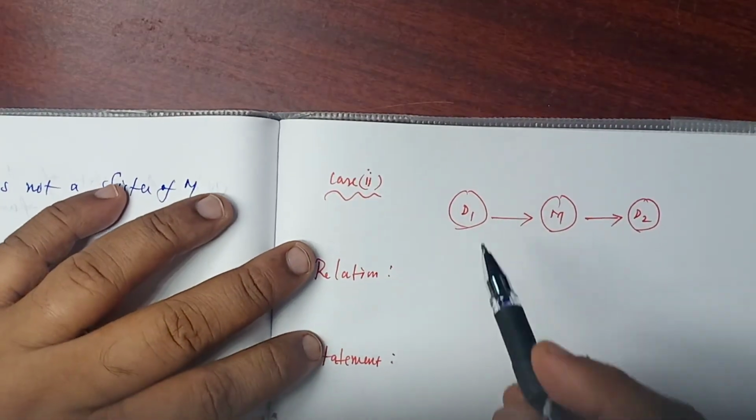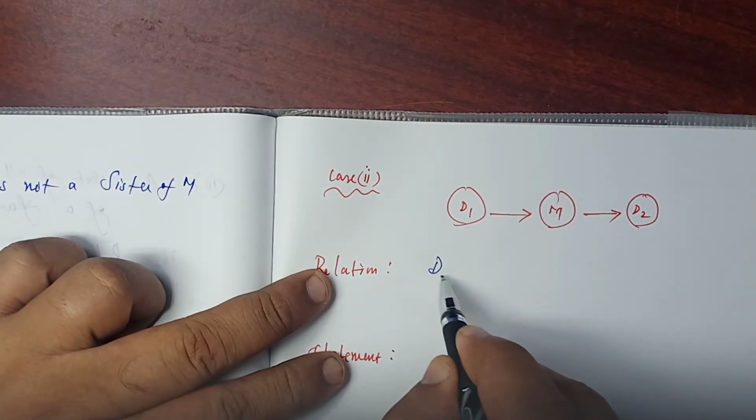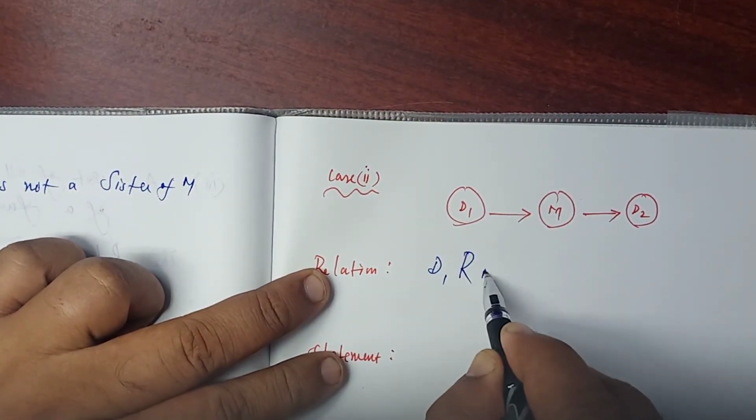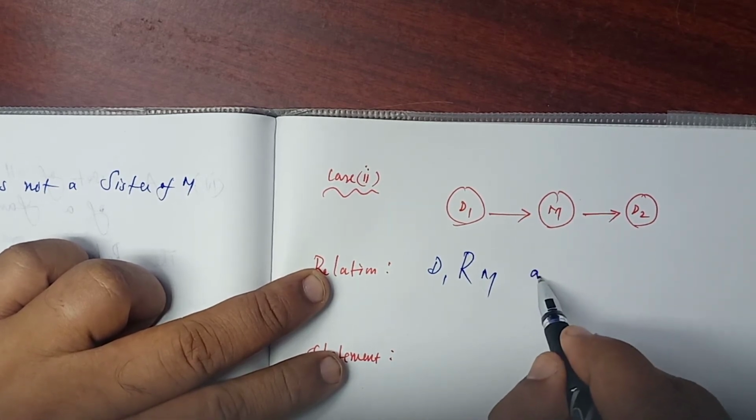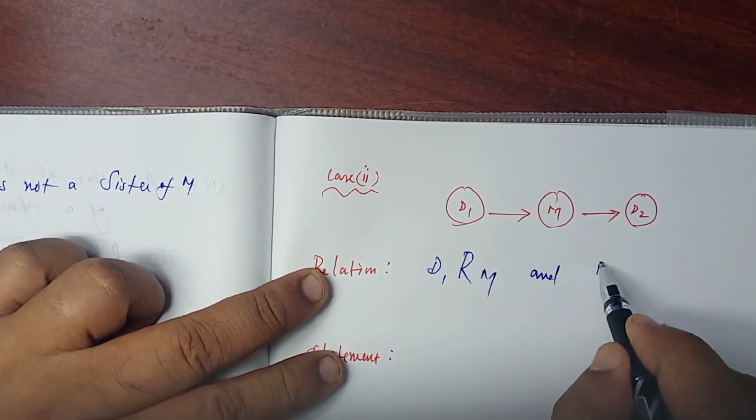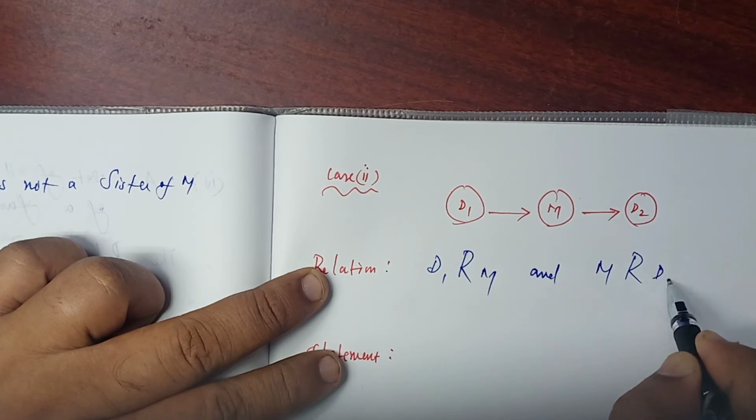Now I take these two: D1 R M, and M R D2.